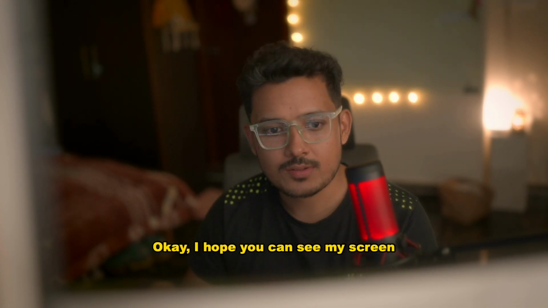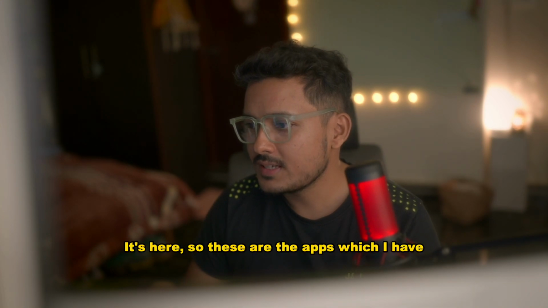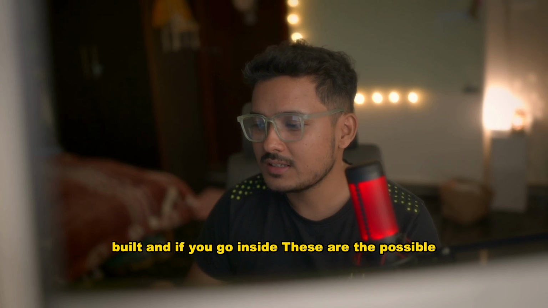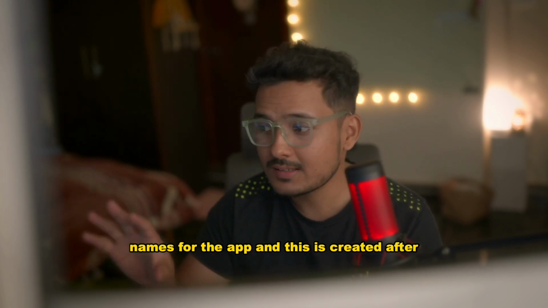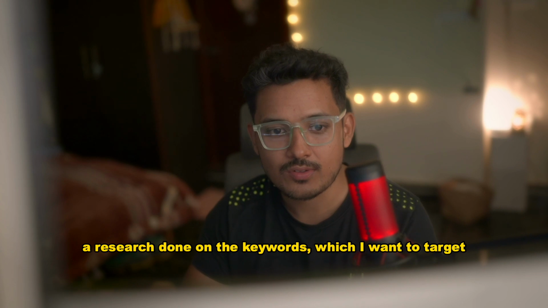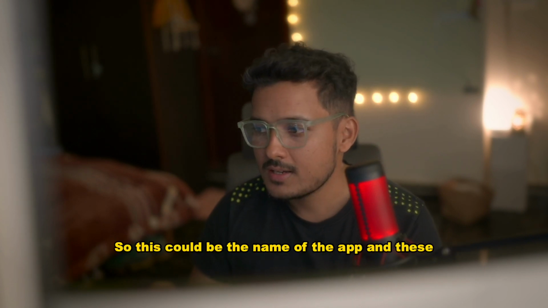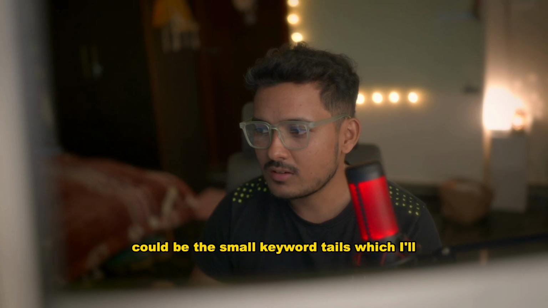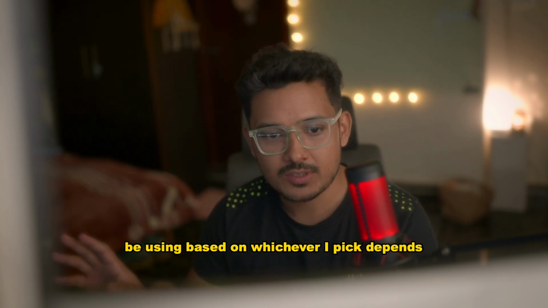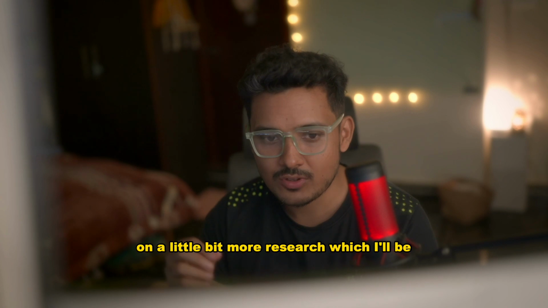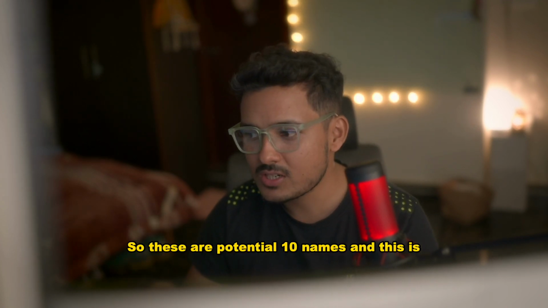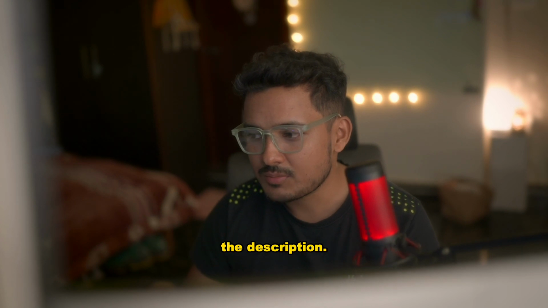Okay, I hope you can see my screen. It's here. So these are the apps which I have built, and if you go inside, these are the possible names for the app, and this is created after research done on the keywords which I want to target. So this could be the name of the app, and these could be the small keyword tails which I'll be using based on whichever I pick, depending on a little bit more research which I'll be doing once the app is ready. So these are potential 10 names, and this is the description.